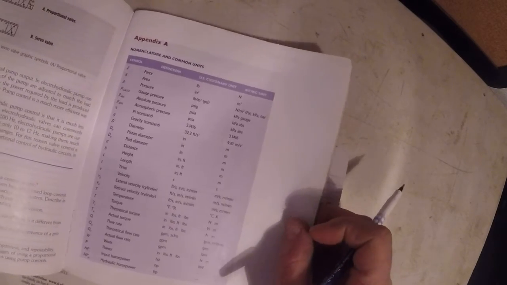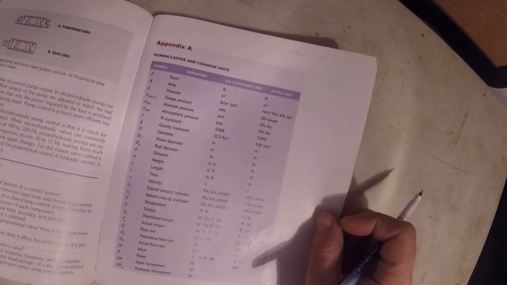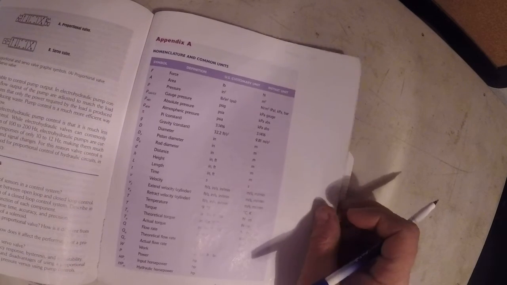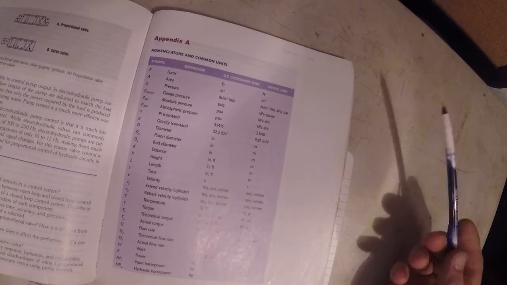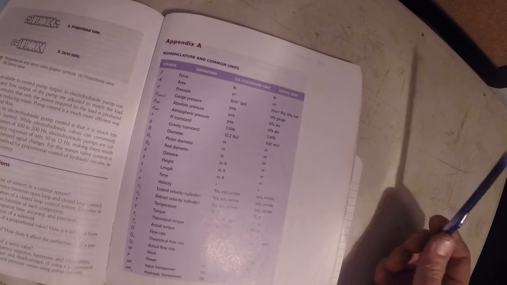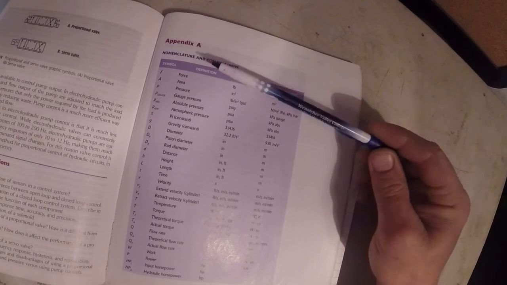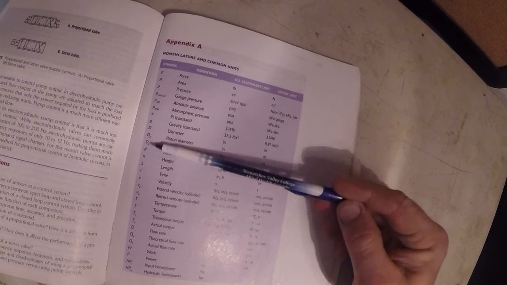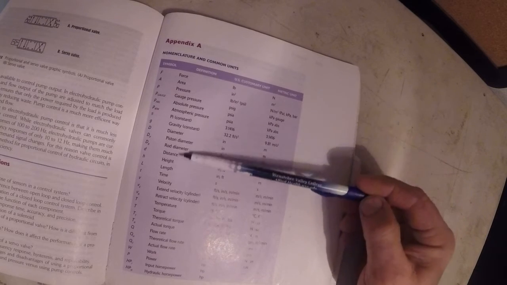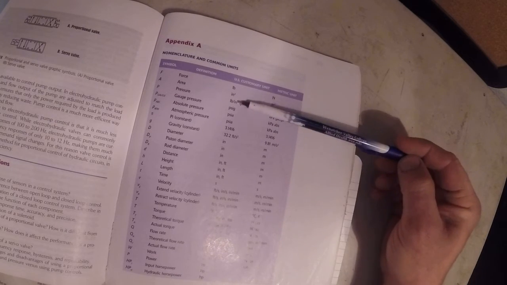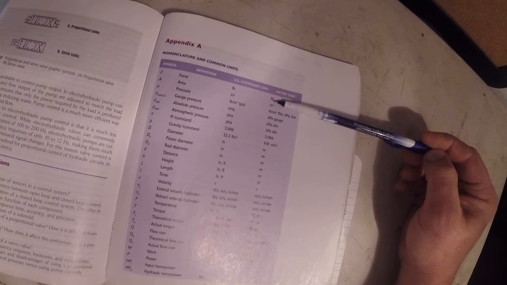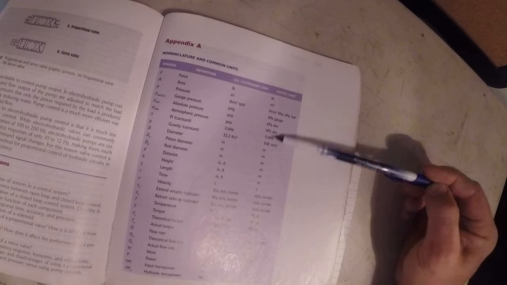Okay, so here we are back trying to figure out what consistent units are. In Appendix A, which is in the back of your book, open right now. There's a lot of appendices, but the first couple tell us what symbols are used for what quantities, and then what units in U.S. customary units, or metric, standard units, as I keep calling them. So that's really nice. There is a Q in here.